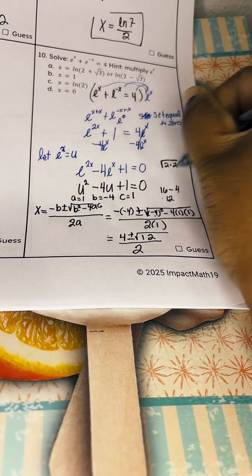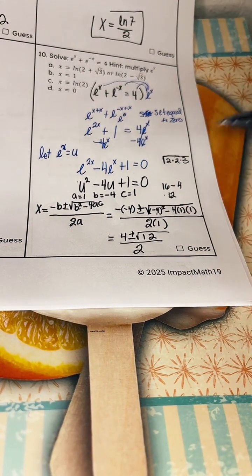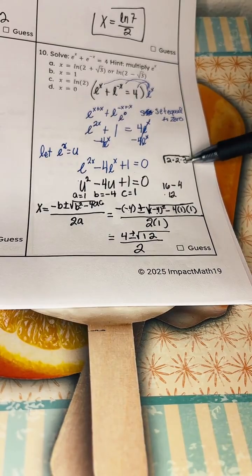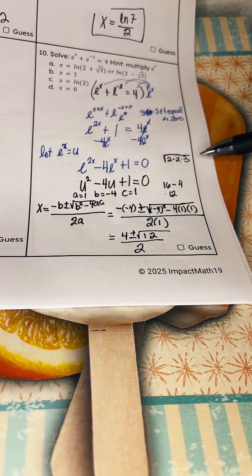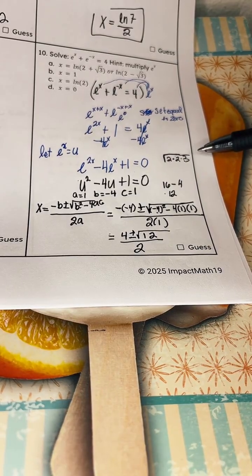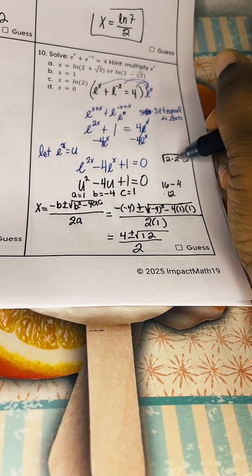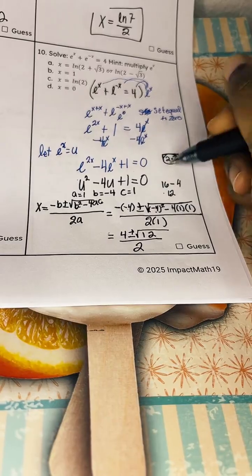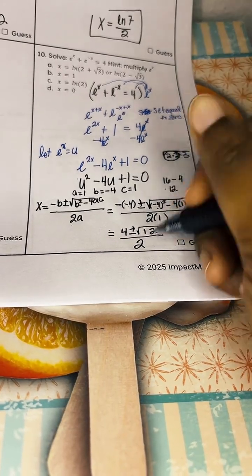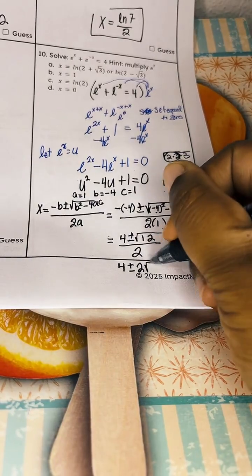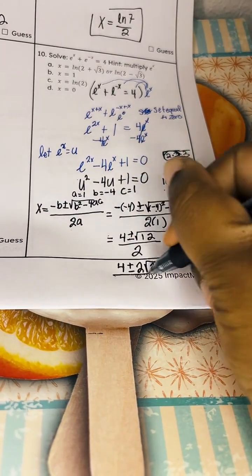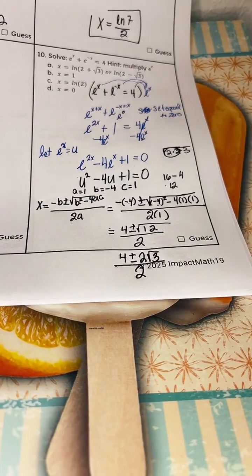But 6 is 2 times 3. So 4 times 3 gets us 12, or 2 times 2 times 3. Yep, good, 3 times 4. Well, the square root of 4, or you could take out a 2, this will be 4 plus or minus 2 square root 3, all over 2.